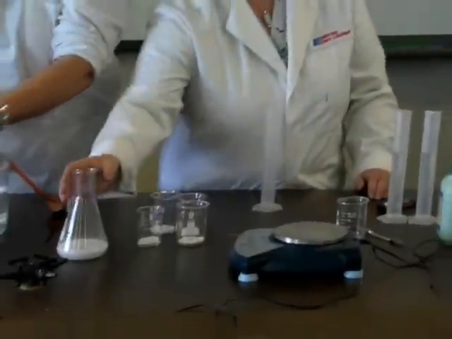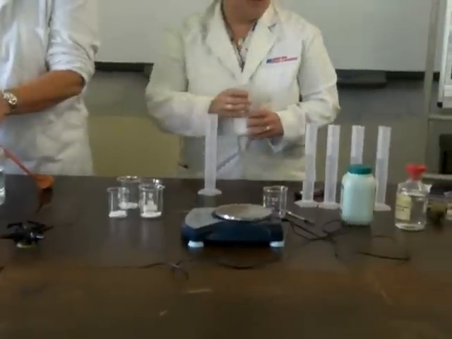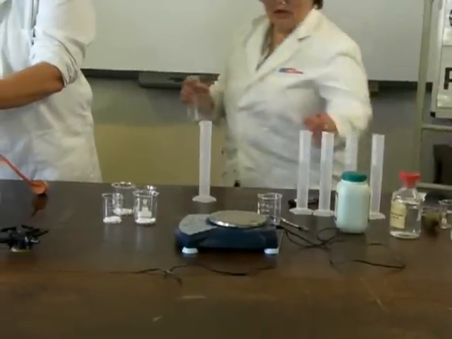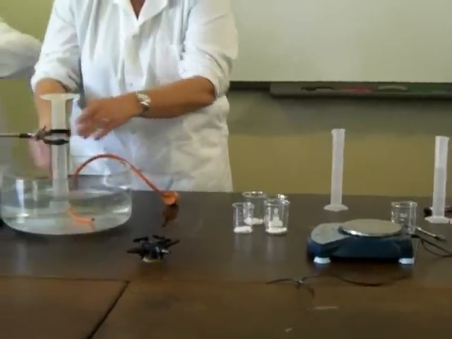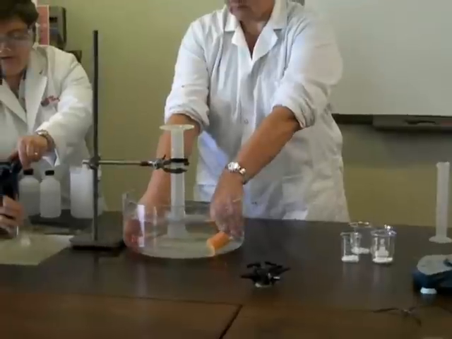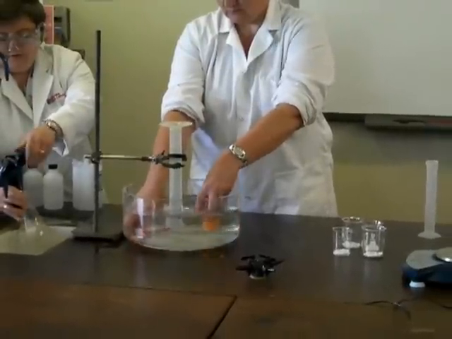Okay, so we're going to repeat the experiment, and we are going to use the same quantity of marble chips out of the same container. We need to rinse the conical flask out. We don't want to leave any acid in there, otherwise it will be an unfair test.